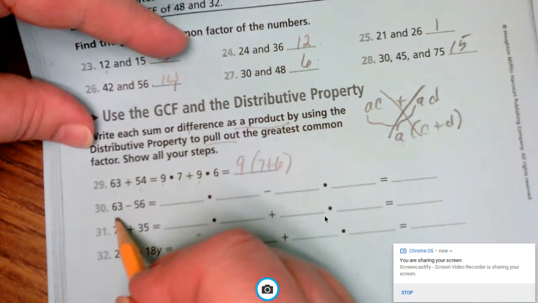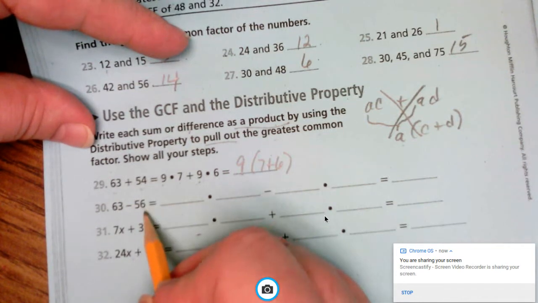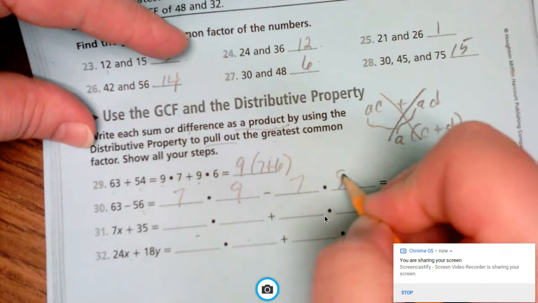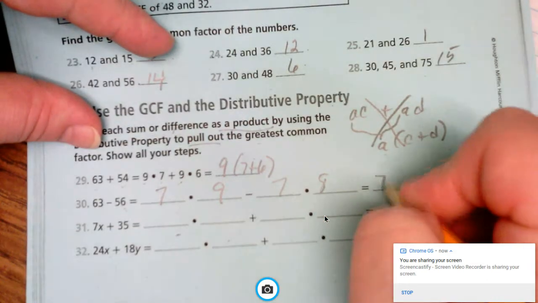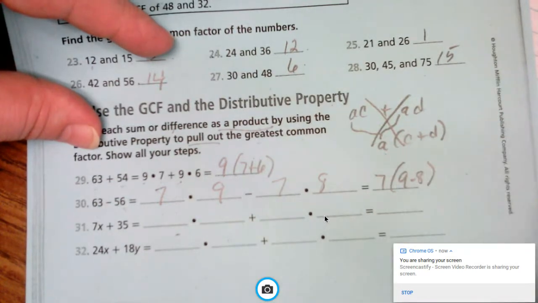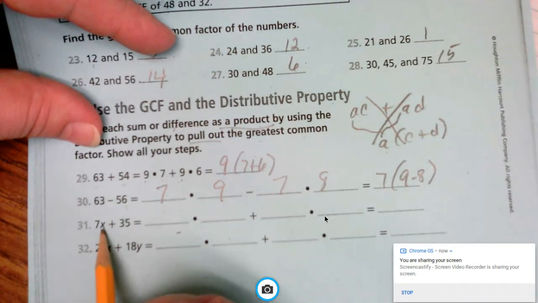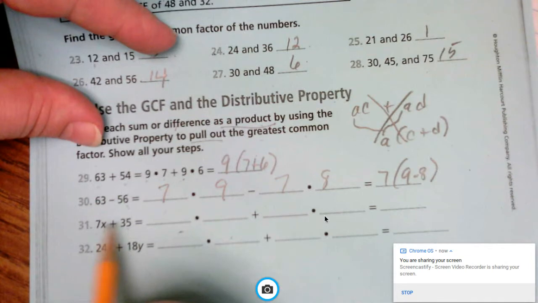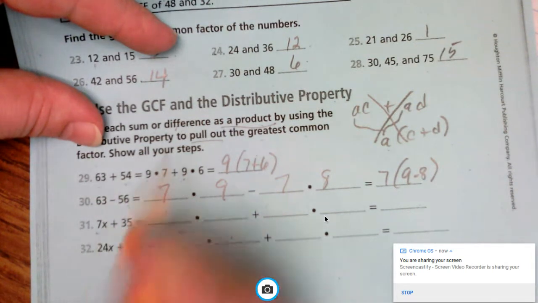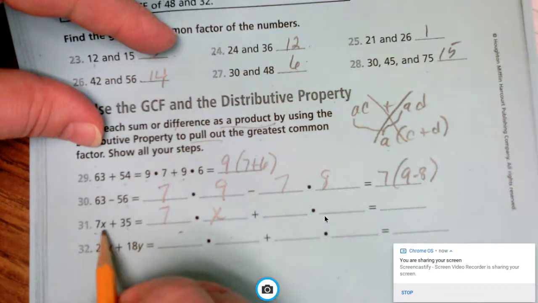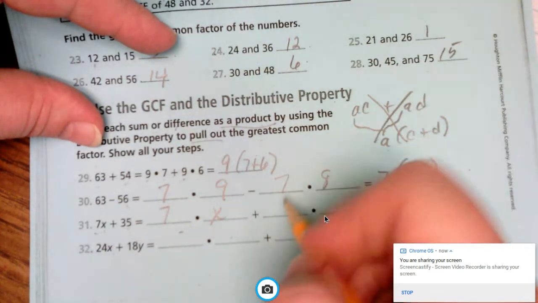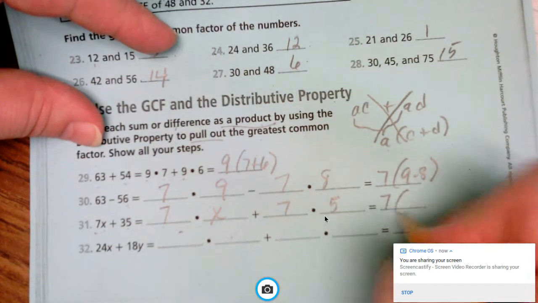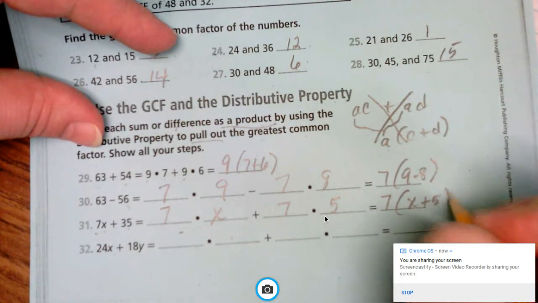Here we have a 63 minus 56, not 54, which is 7 times 9 minus 7 times 8. And here's our new expression, 9 minus 8 multiplied by 7. Here we have a 7x and a 35. The only thing I see that's in common is a factor of 7. So 7 times x, we're just splitting these apart to see it clearer, plus 7 times 5. 7 is our common factor. We're going to put that here and just put the other two in the parenthesis.